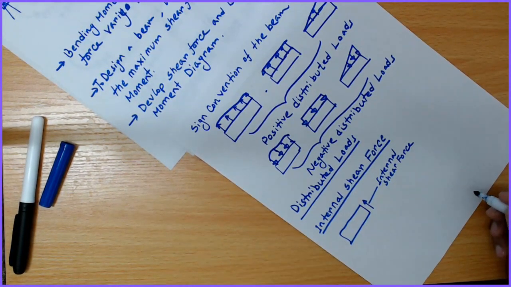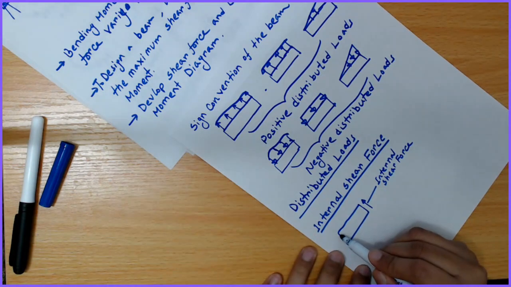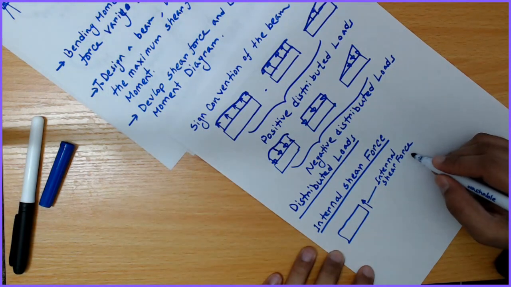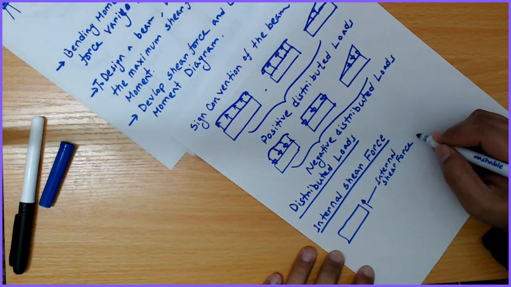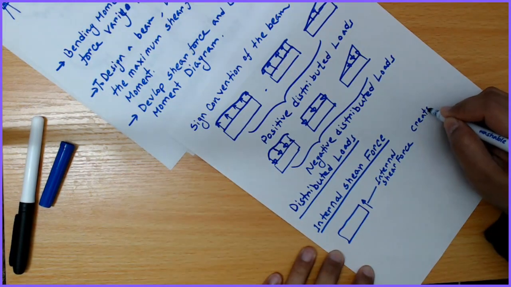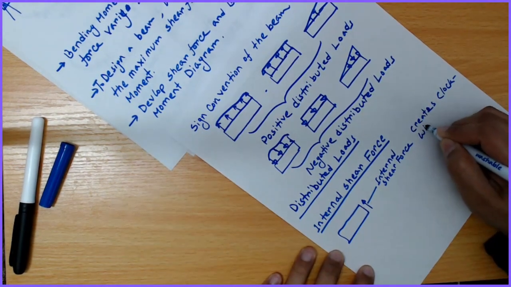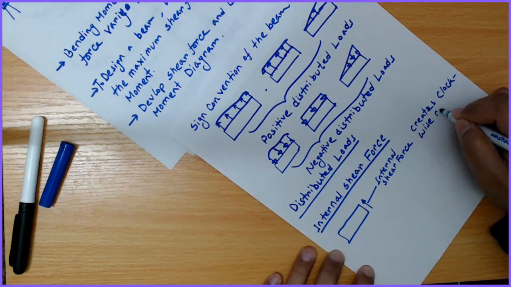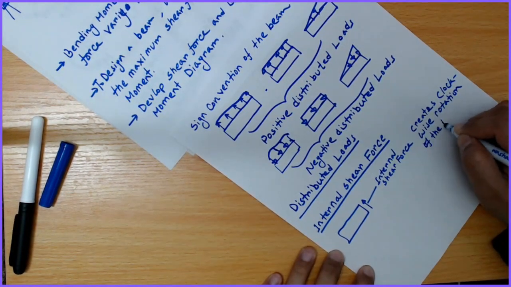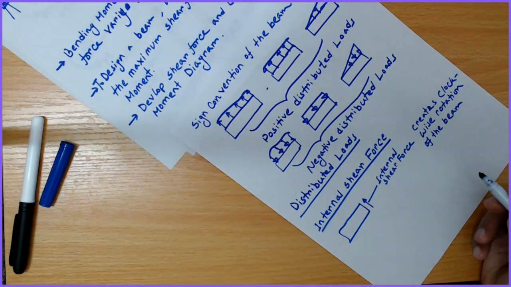Okay. And I need to assume this. Now, because of this internal shear force, if the internal shear force creates clockwise rotation of the beam, then this internal shear force is positive.